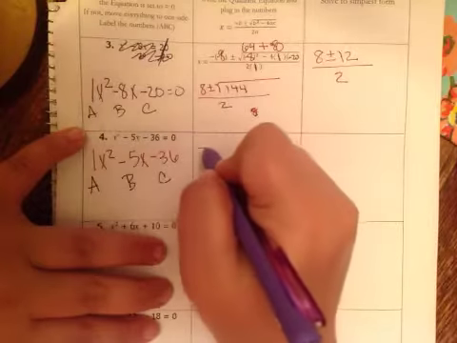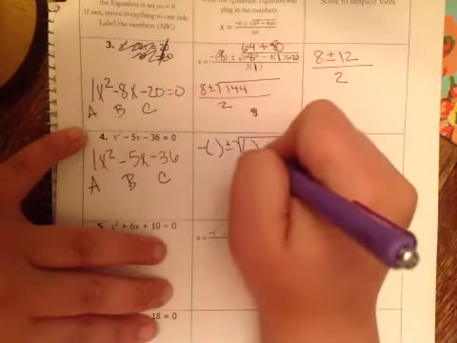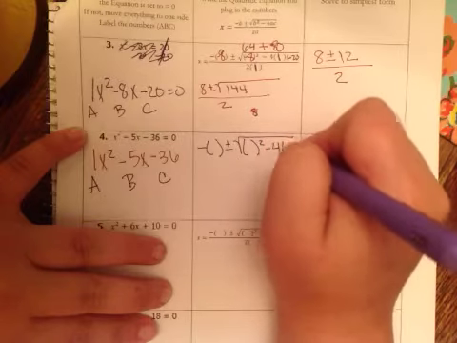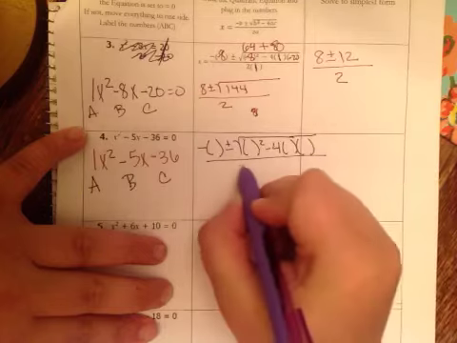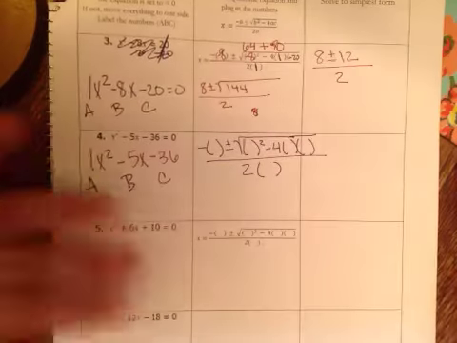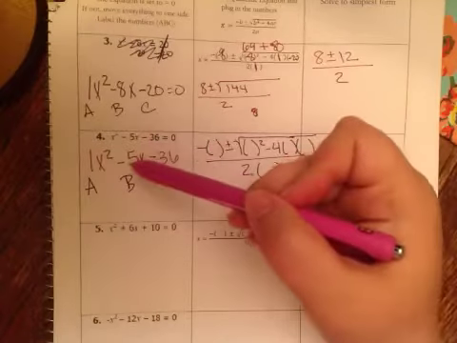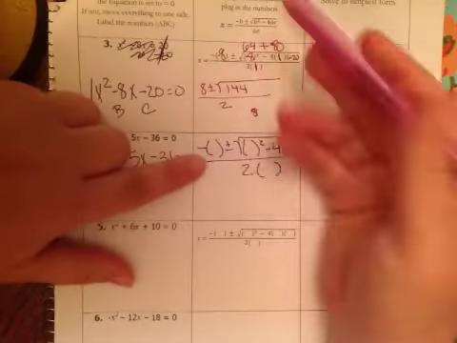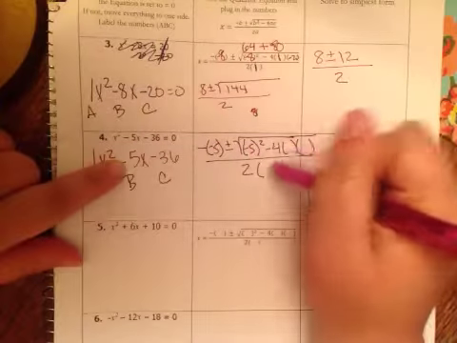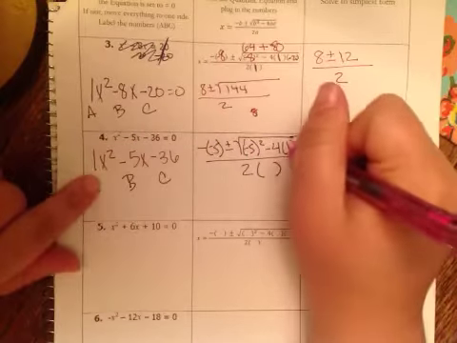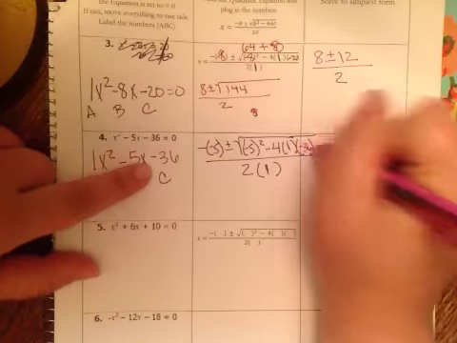So I sing my song, negative B plus or minus the square root of B squared minus 4AC, all over 2A, okay? So we're going to plug it in. These first two are your B's, so that's a negative 5. And even though this says a negative, you still plug in a negative 5, okay? These next two are A's, so in this case they're 1s. And then we plug in a negative 36, okay?